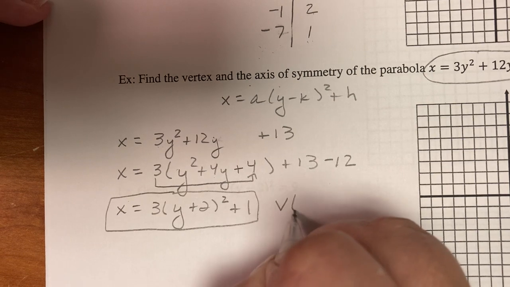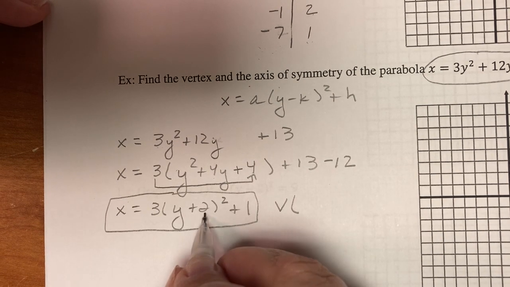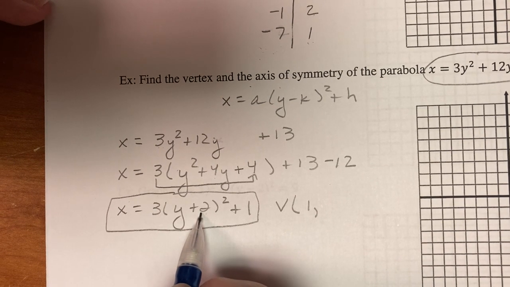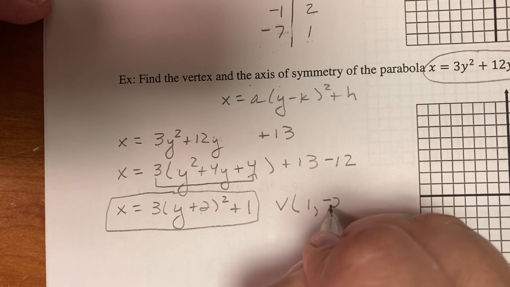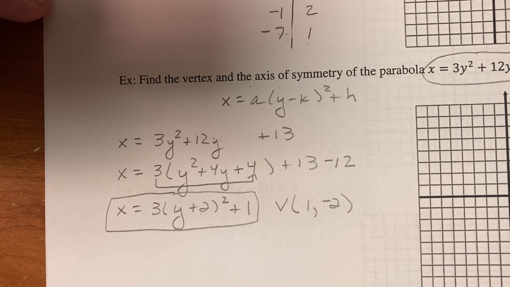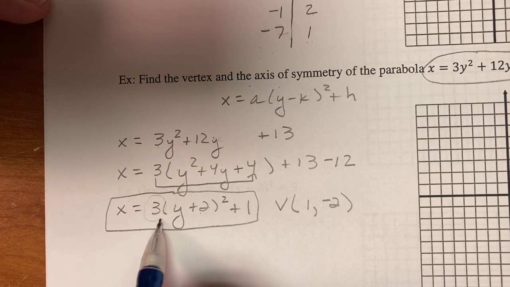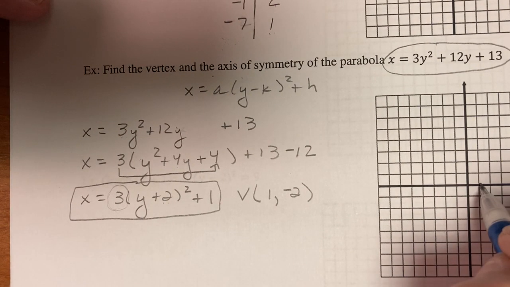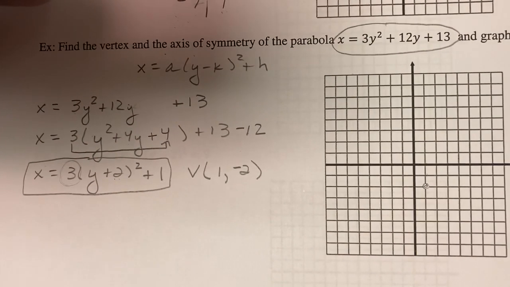My vertex is (h, k). My h is 1. My k, remember inside it's the opposite, is -2. This one is not going to turn to the left because this 3 is a positive. It's going to turn to the right. So if I go 1, -2, there's my vertex.